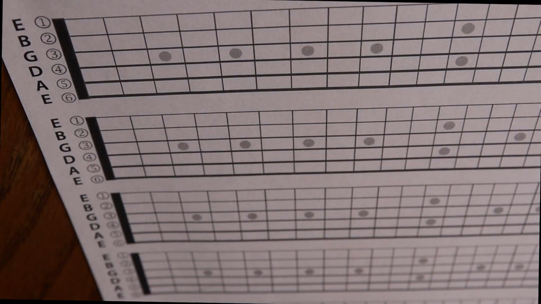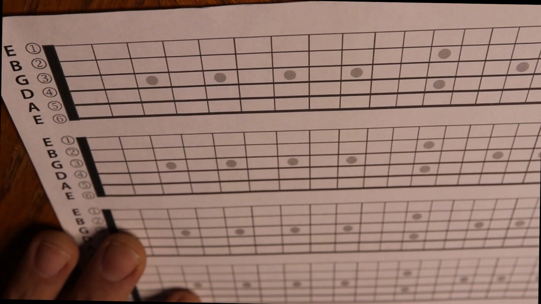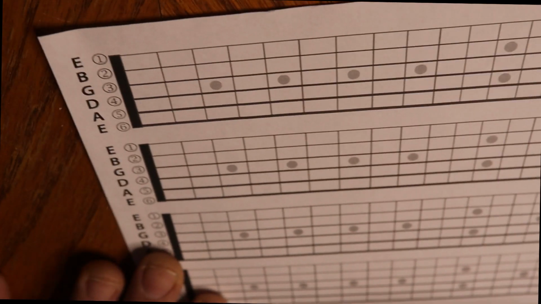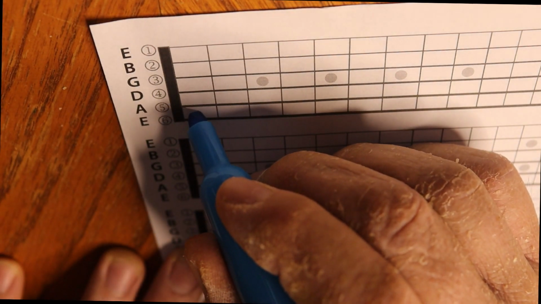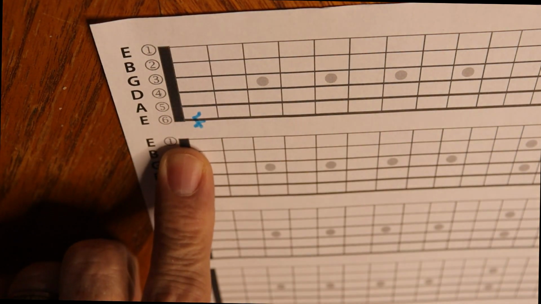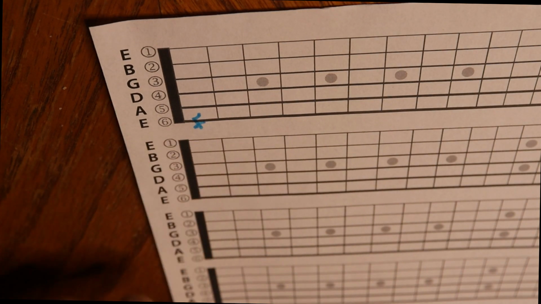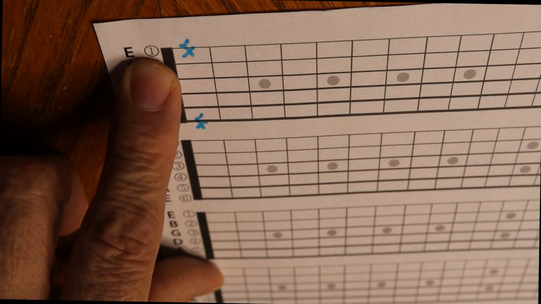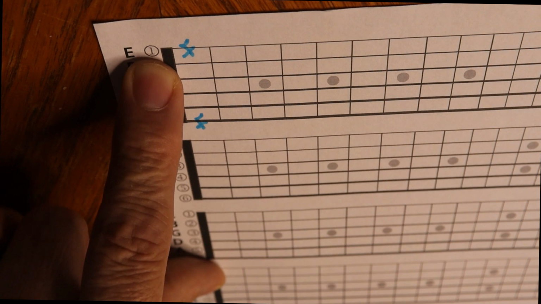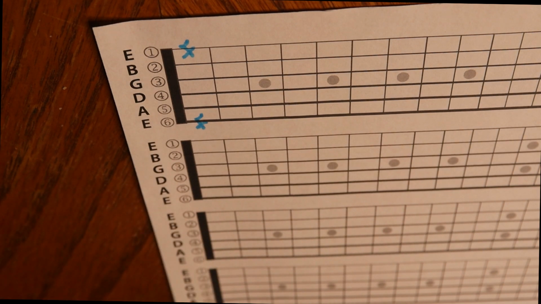Let's say we want all the F notes, for an example. So we do know right off the bat that there's an F here on the first fret, sixth string, and we also know that there is an F here on the first fret, first string. Now, where in the world is the next F that falls into that? Well, this is what you do.